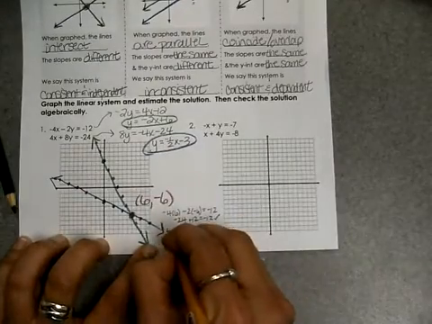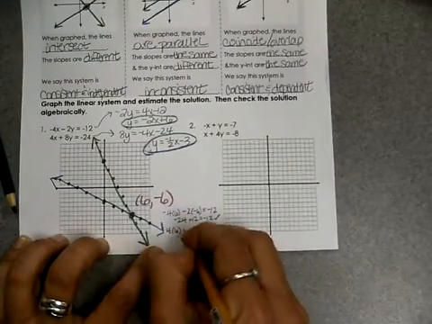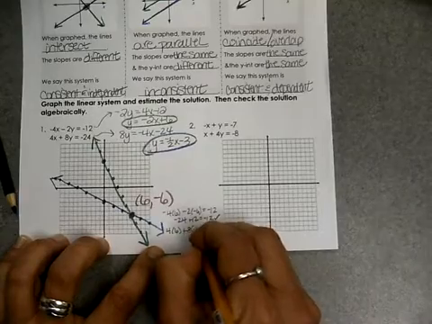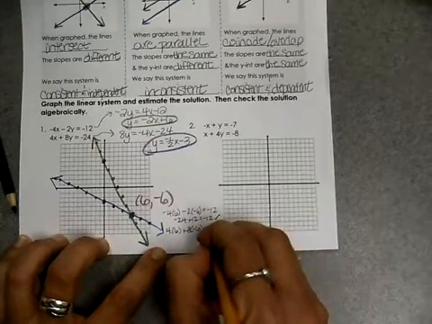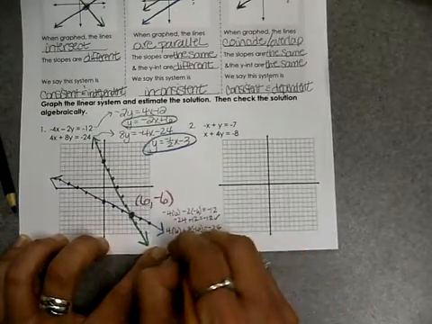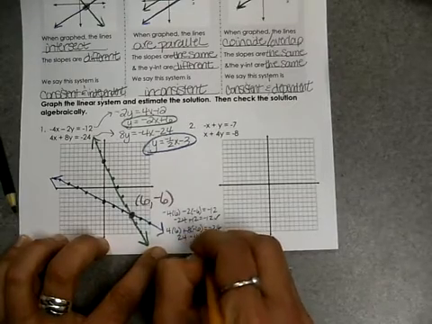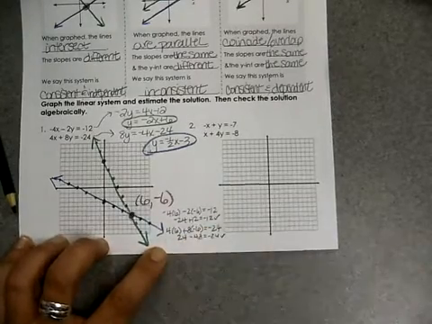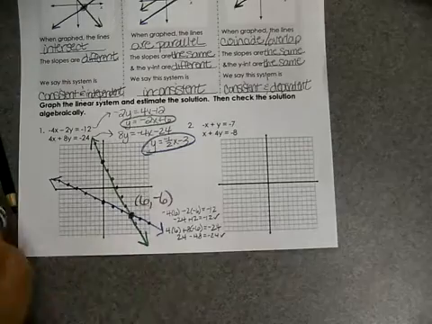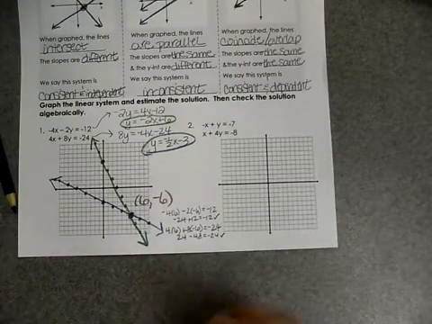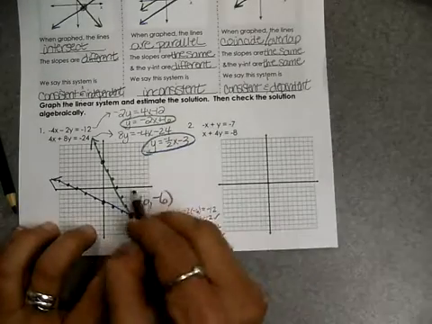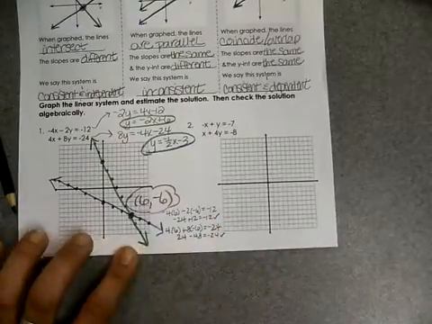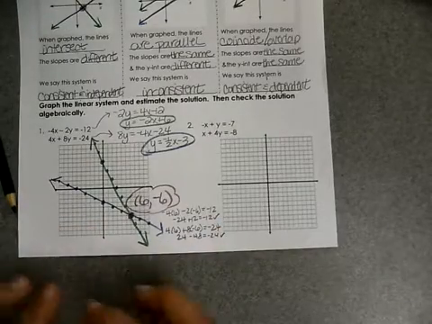The same would be true if I put that in the second equation. If I put 6 in for x and -6 in for y, I still get a true statement. You don't have to do that, but it's a nice thing to do, especially in a quiz or test situation, so that you can check your answer.